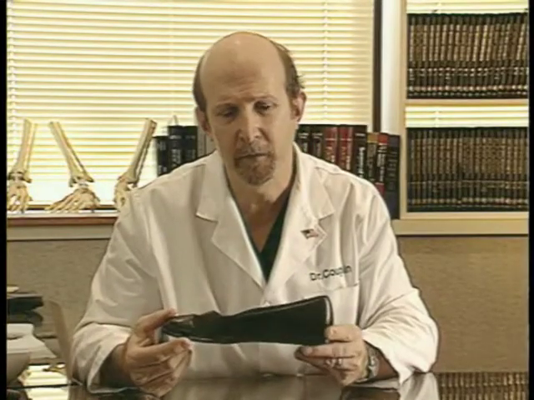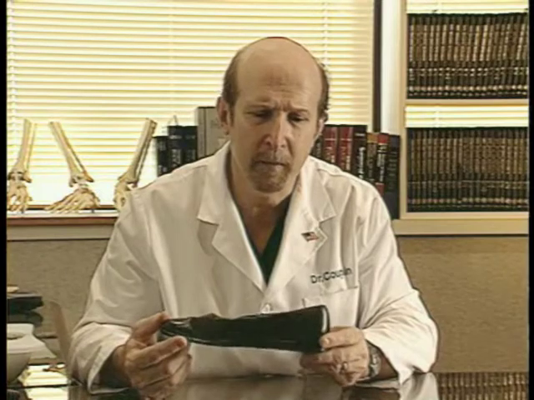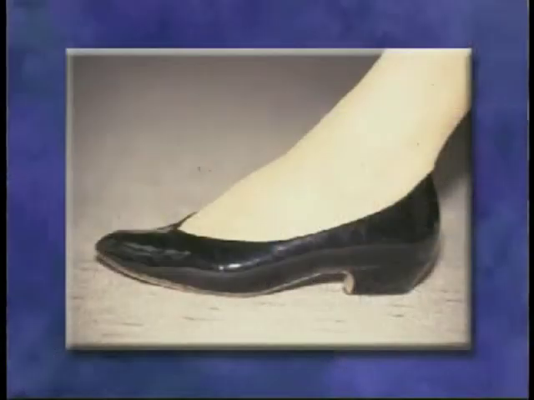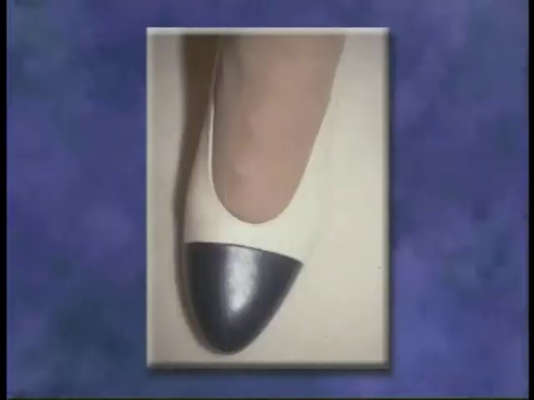Wearing comfortable shoes is probably the most important and wisest thing you can do. Obviously, even with fashionable shoes, you can wear them some of the time if you just watch how much time you spend in them and lower the heel a bit. Let's look at two other examples of shoes that might be reasonable to wear. We see in this first picture a lower heel, and we see in the second picture a rounded toe box.